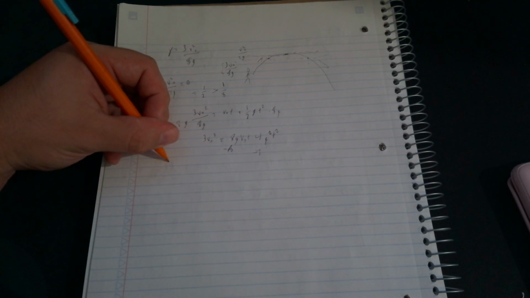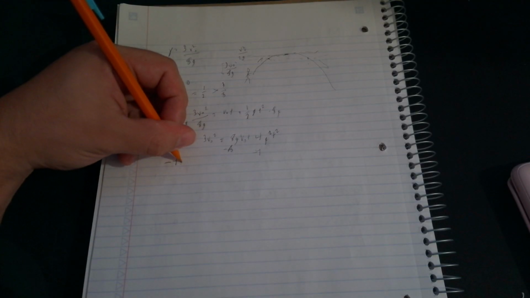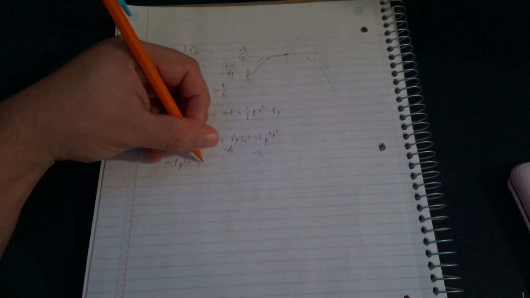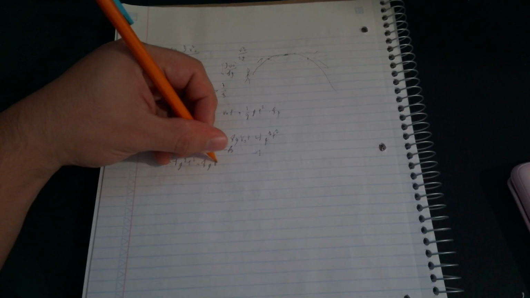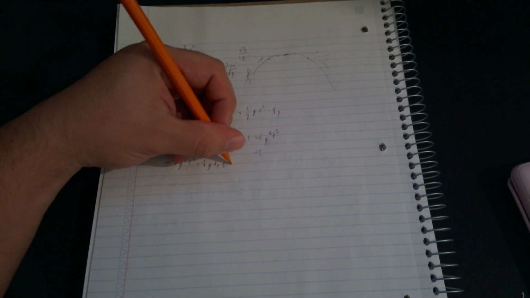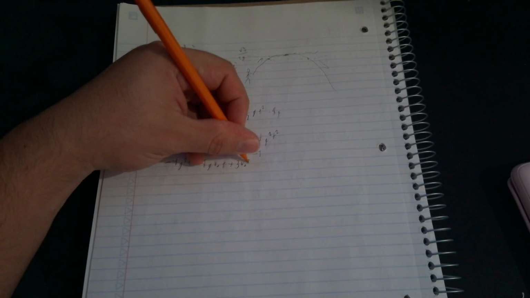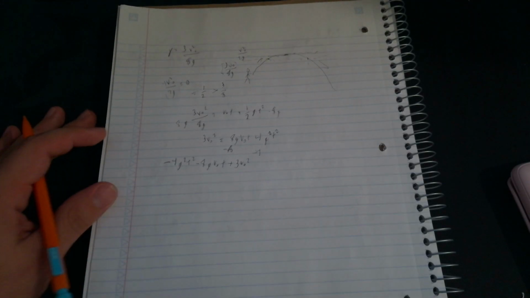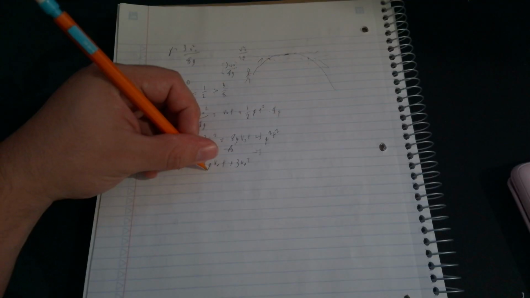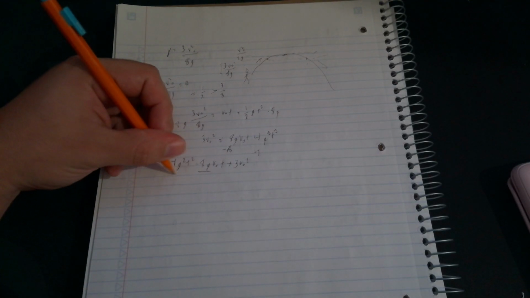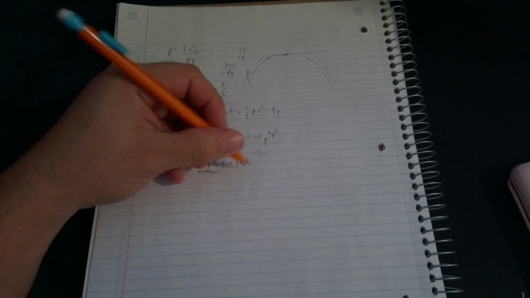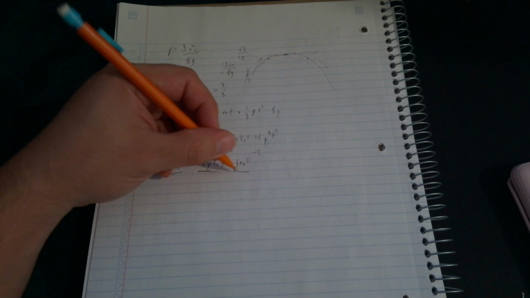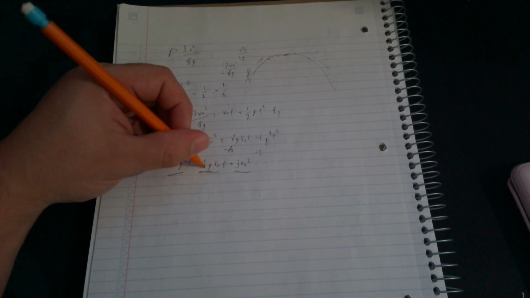Subtract everything over to the other side. We're now left with our final equation: minus 4g squared t squared minus 8g velocity initial times t plus 3 velocity initial squared. All right, so now let's replug all this into the quadratic formula, which we have our b, we have our a, this is all b, and we have our c. This is our c up here. So our a, our b, and our c.